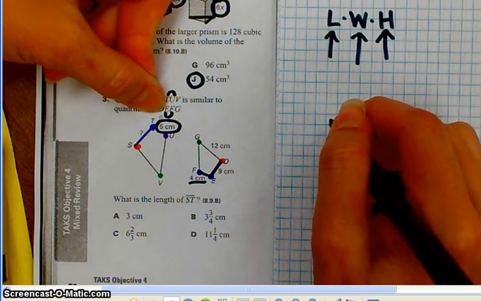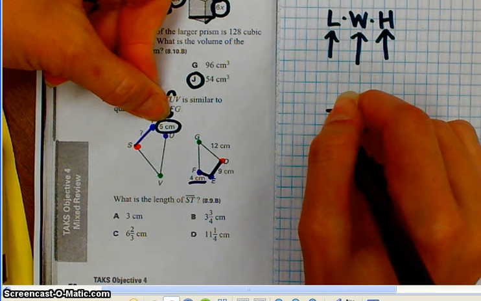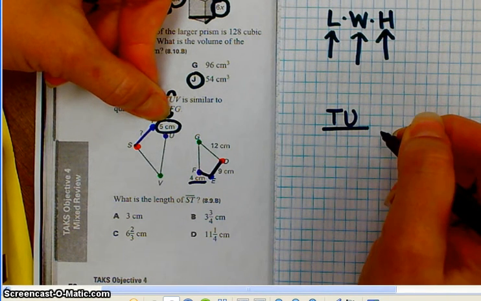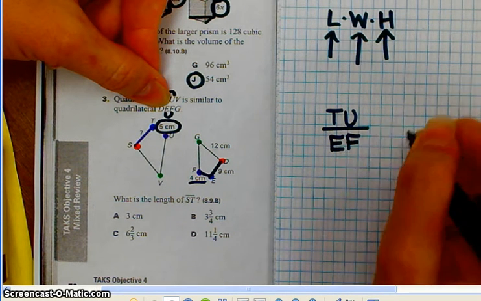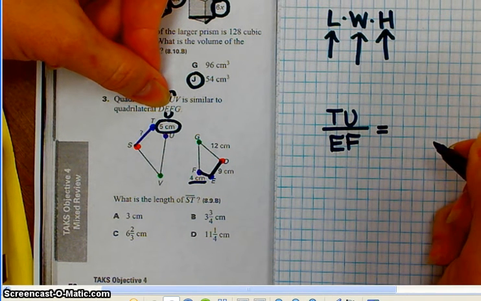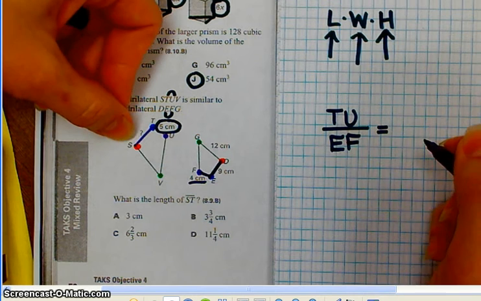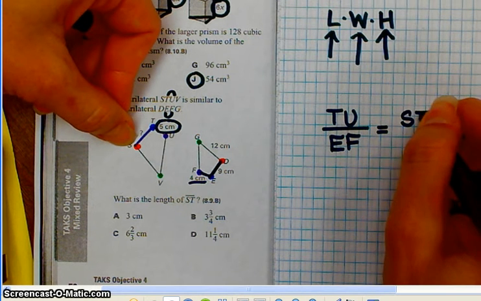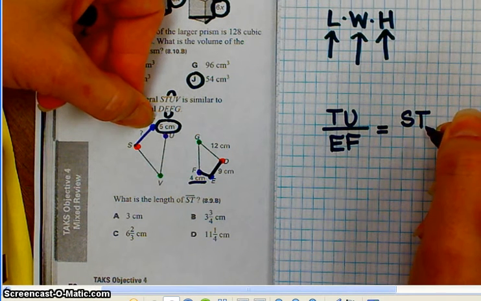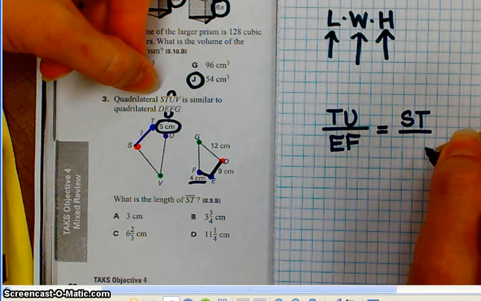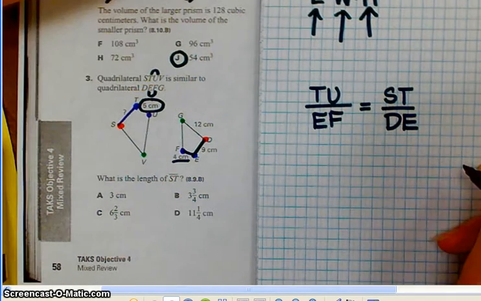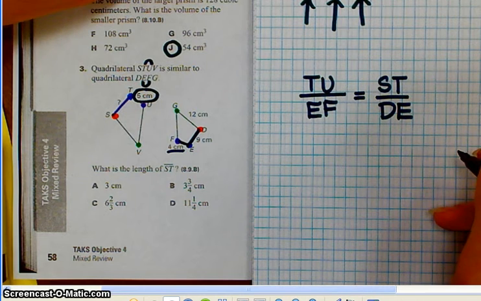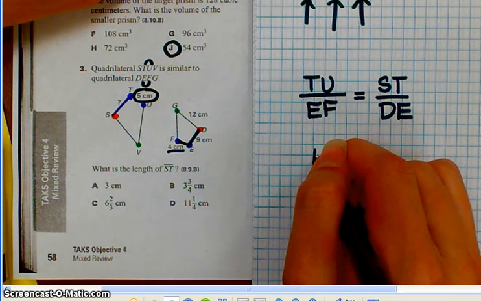Big, so TU corresponds to EF, and that's going to be the same proportion that you get when you do ST to DE. Okay, so now we're going to plug the numbers in. TU is 5.